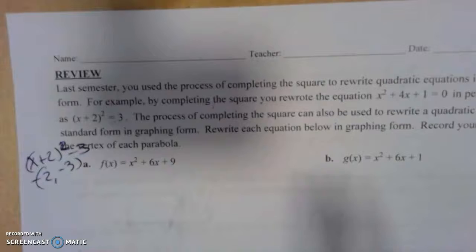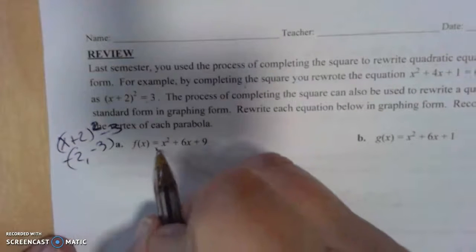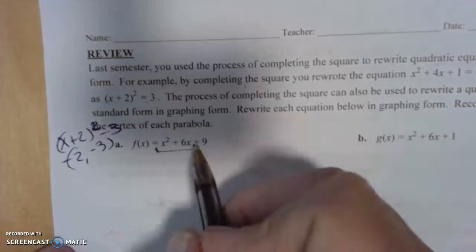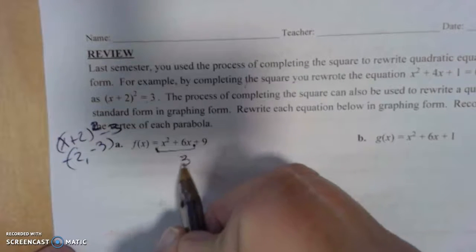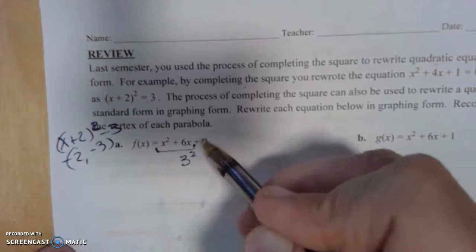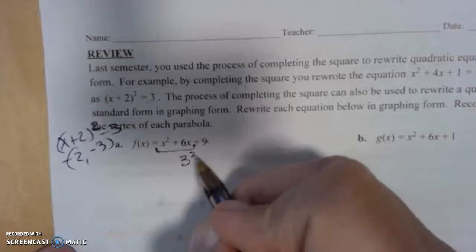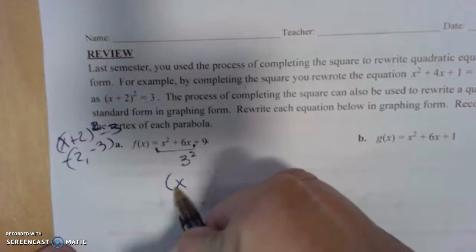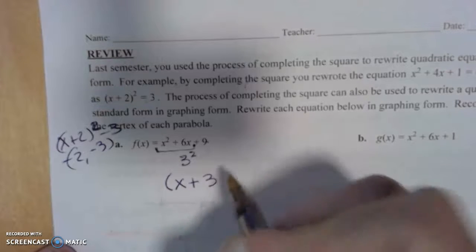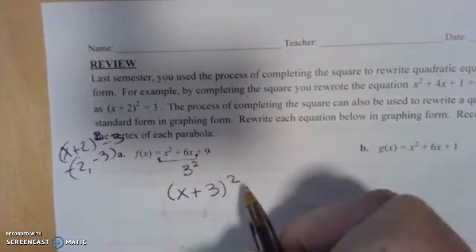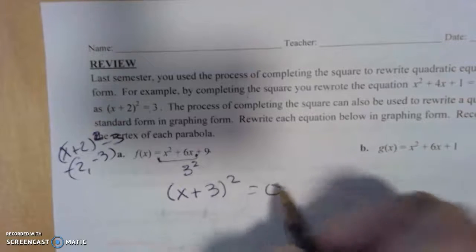Let's do that with these two problems here. Okay, this is what I want to focus on. What is half of 6? 3. 3 squared is 9. So we already have a 9. So this is already in perfect square mode. So we're going to have x plus 3. Because this is a plus, I'm going to keep it a plus, and then I'm going to square it. And then that equals 0.